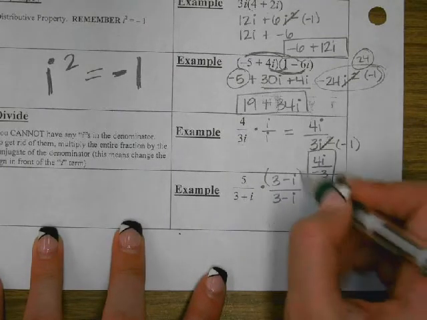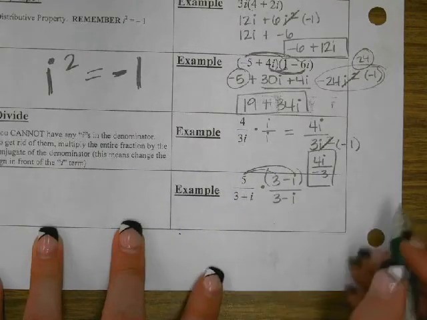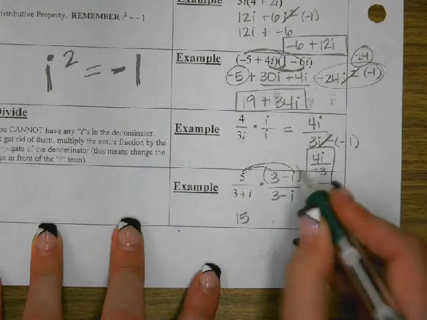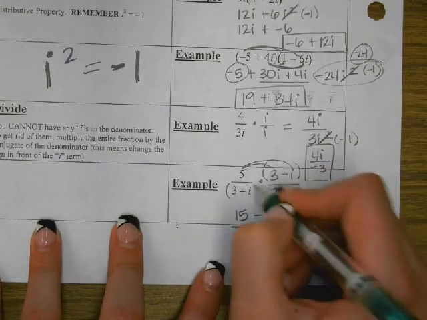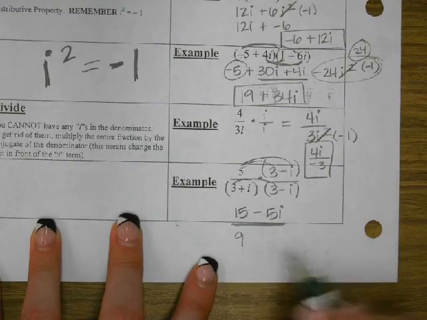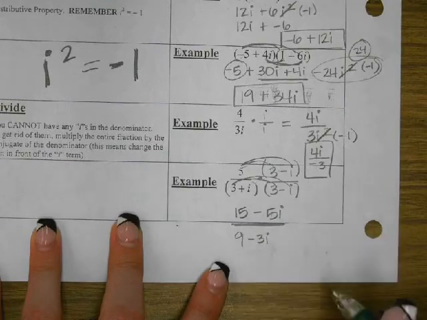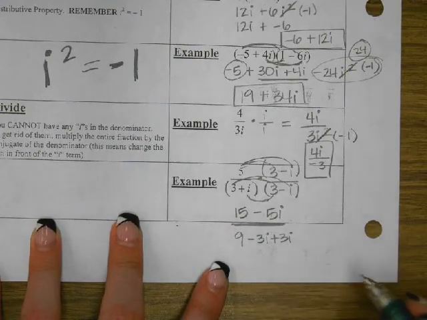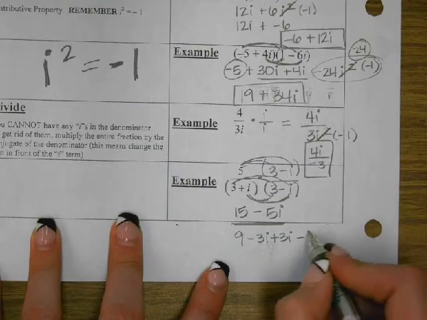So that means that on the top, we're going to have to distribute the 5, because that's how you multiply fractions: you multiply the tops together and you multiply the bottoms together. So 5 multiplied by 3 is 15. 5 multiplied by i is 5i. And then on the bottom, we're actually going to have to FOIL those. So 3 times 3 is 9. 3 times negative i is negative 3i. Positive i times 3 is positive 3i. And positive i times negative i is negative i squared.